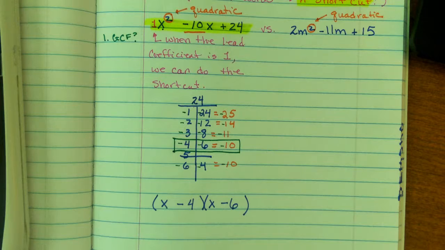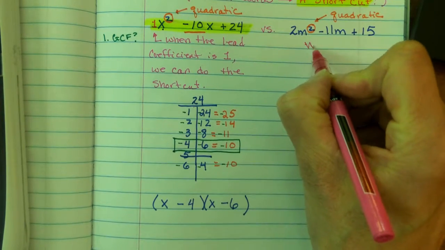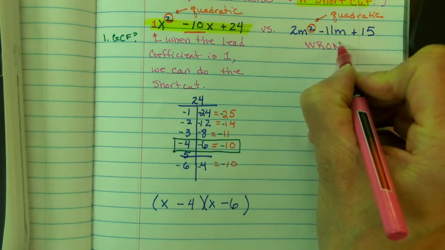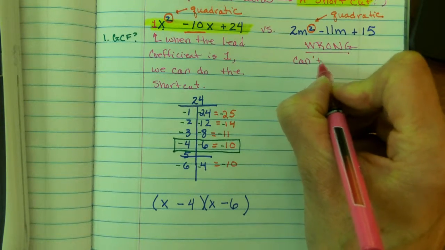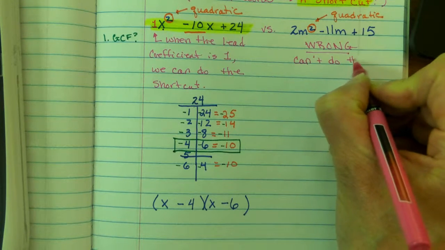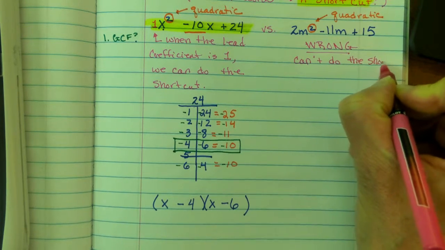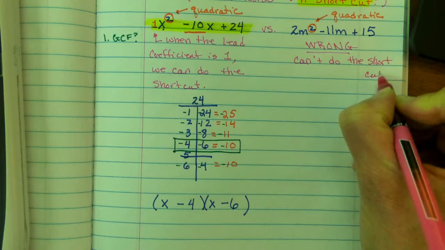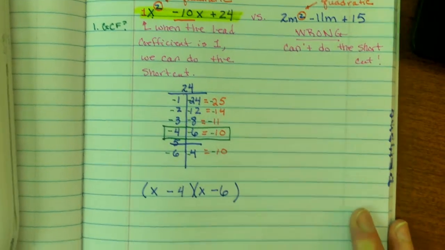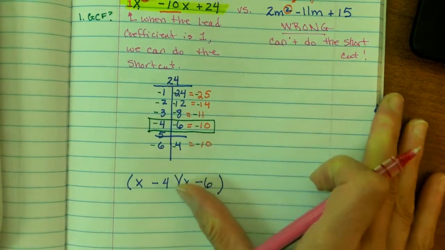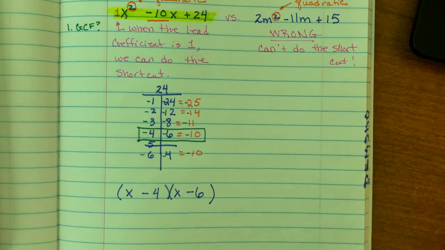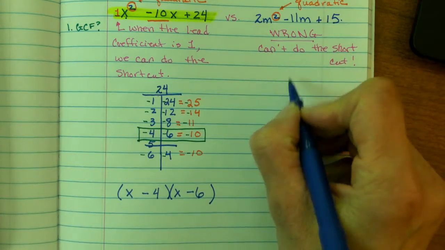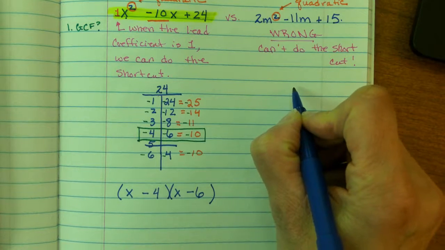In fact, I'm going to put here, so this here is going to be wrong. Okay, so here you cannot do the shortcut. And I can't emphasize this enough. Okay, so let's see. If I were to do the shortcut, what did we do before? We multiplied 2 and 15, correct? So 2 times 15 gives us 30. So I'm going to do 30.